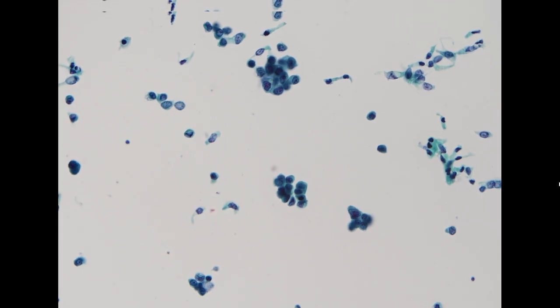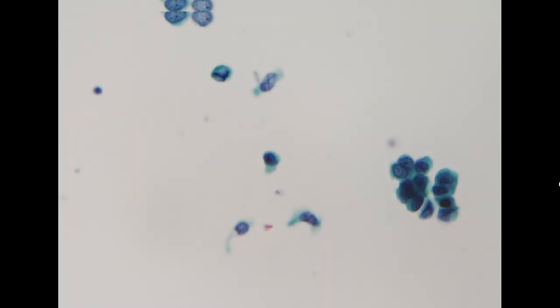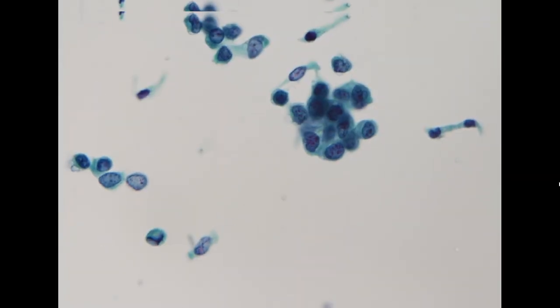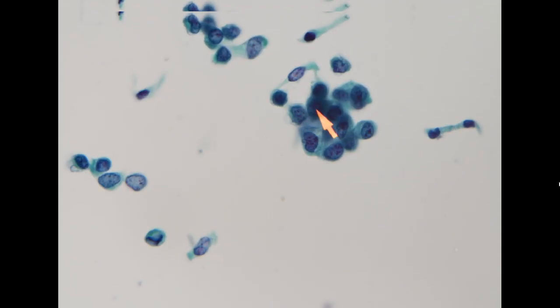In this specimen, we can see most of the cells have an enlarged nucleus with relatively polymorphic nuclei and irregular nuclear membrane. Most of the cells have very hyperchromatic chromatin. The chromatin pattern has some coarse granules within the nucleus, so this is coarsely granulated.